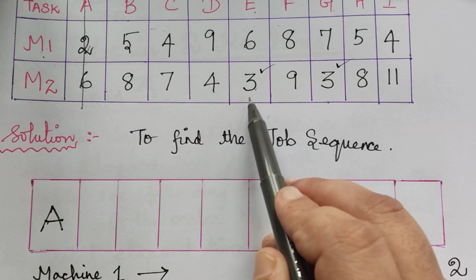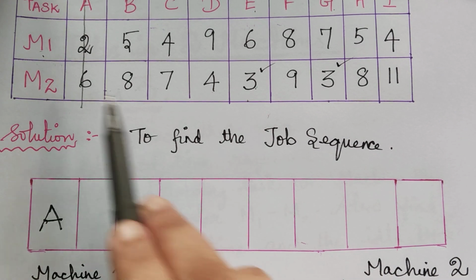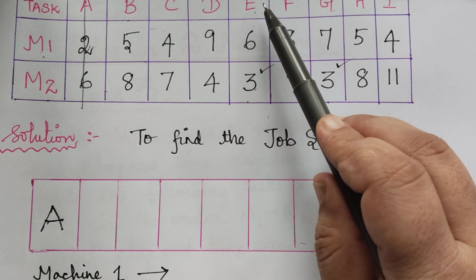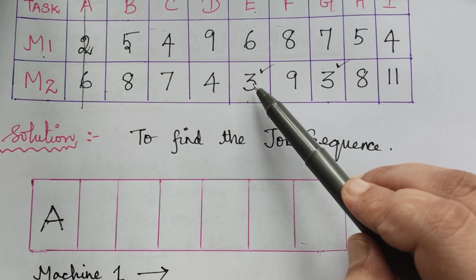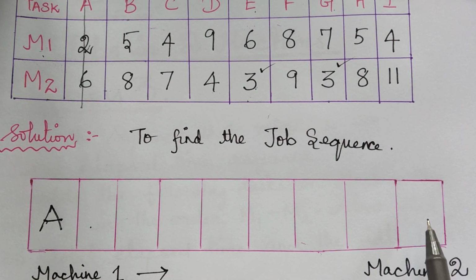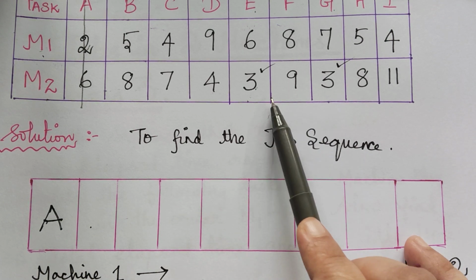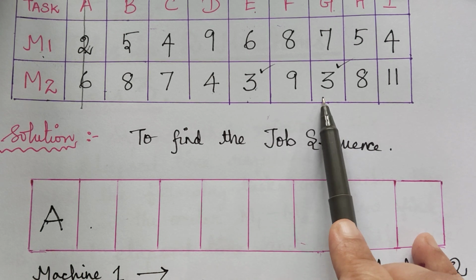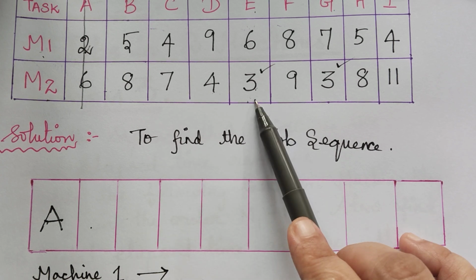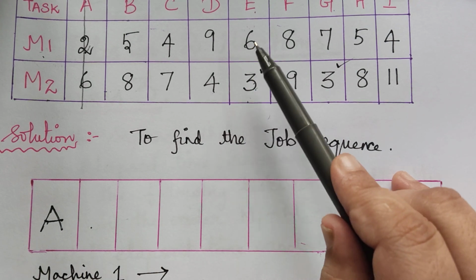So now we will have a confusion whether to write E here or G here, because under machine 2 we have to write on the right. So we should know which we have to write, that is E or G. If this 3 had appeared in 2 different machines, then one job we would have written here and the other we would write in machine 2, and so there would be no tie. Now since they have appeared in the same machine, we have a tie. So for that, the procedure of Johnson's algorithm, which is used to solve the sequencing problem, says that we have to look out for the minimum value from the other machine.